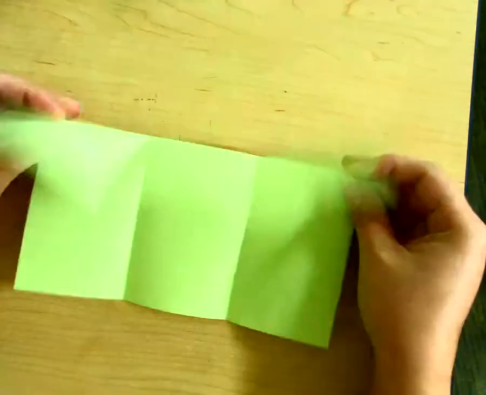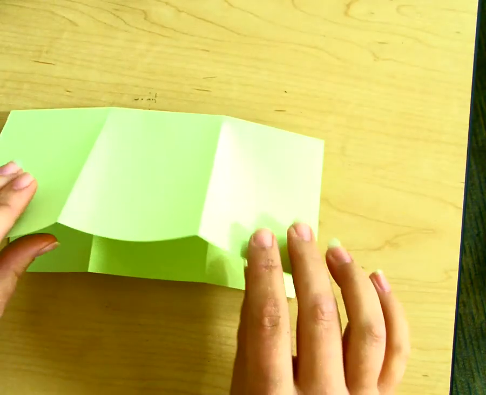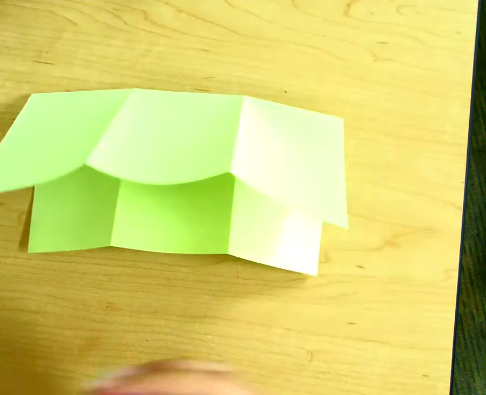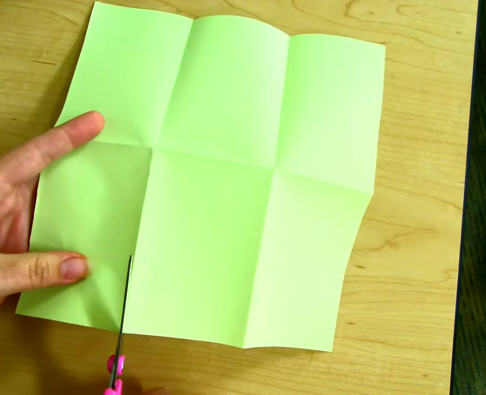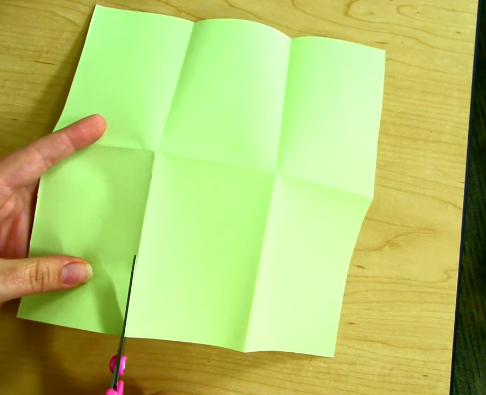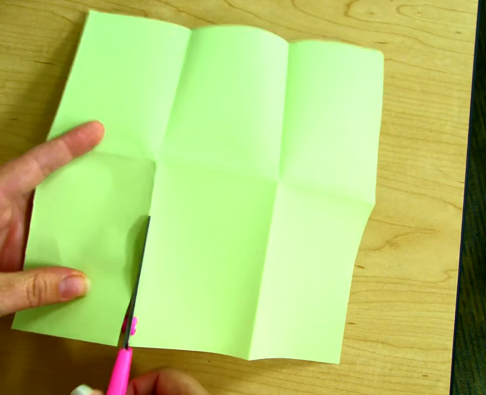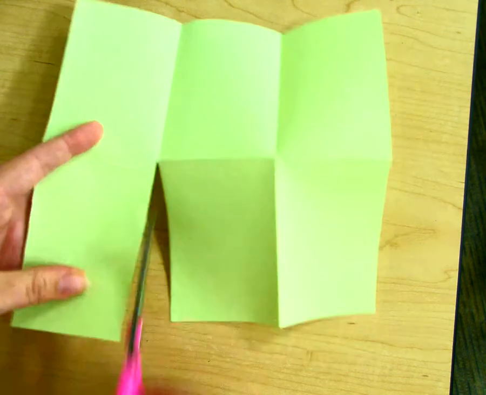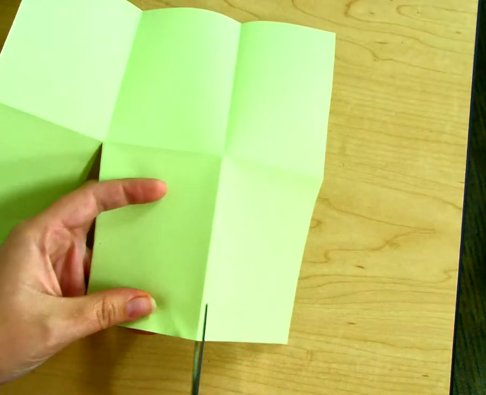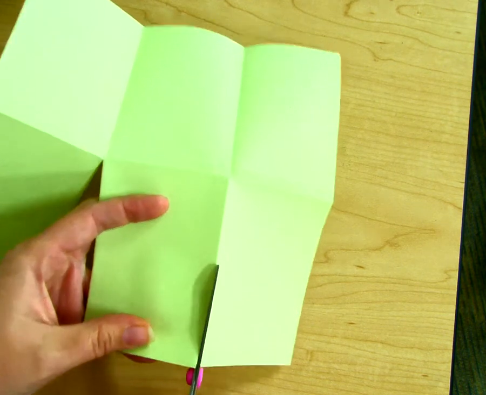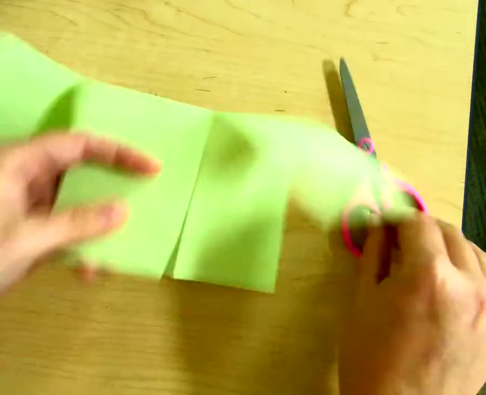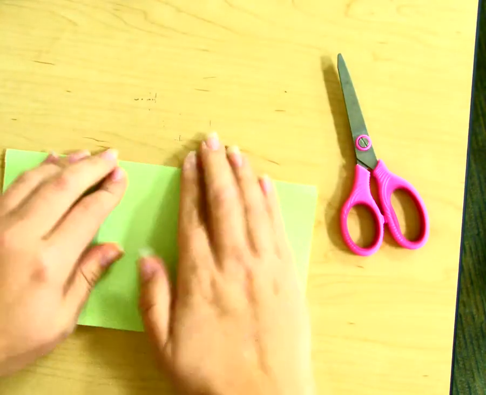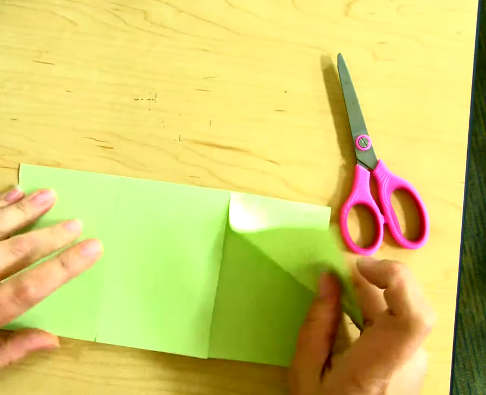Now out of those pockets, I want you to take the top 2 flaps, and actually I'm going to flip mine over so it folds, see how it kind of lays down a little bit better. And I'm going to cut those top 2 flaps up to the fold. Okay, just like that. So I have a nice foldable and it has 3 windows. Each of these should open.